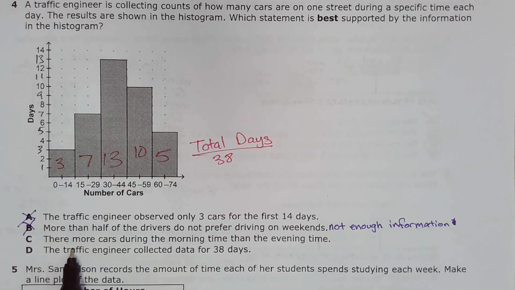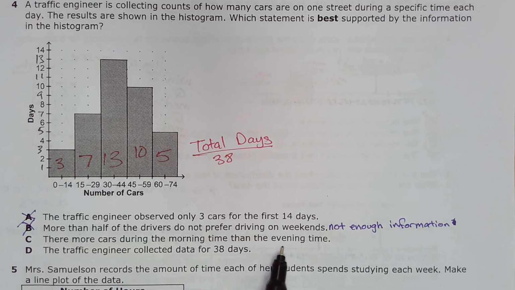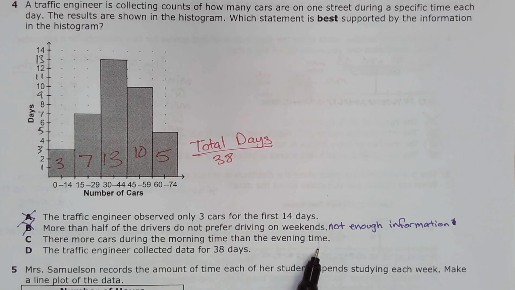Now for C, it says there are, I think that's what it's supposed to say, more cars during the morning time than the evening time. That's a typo. Again, they're talking about time of day.